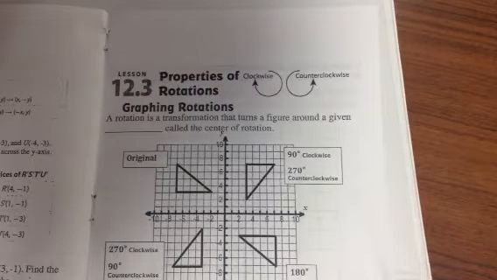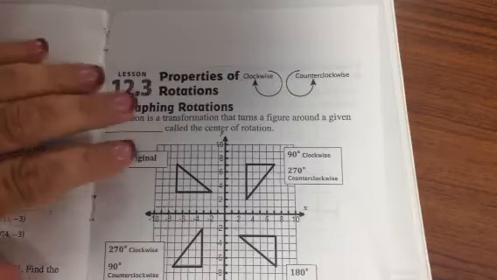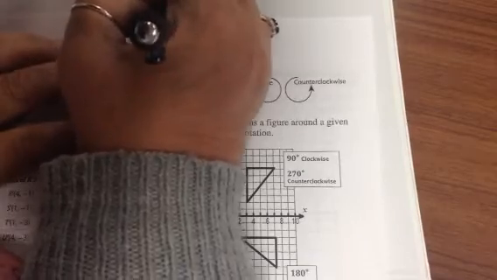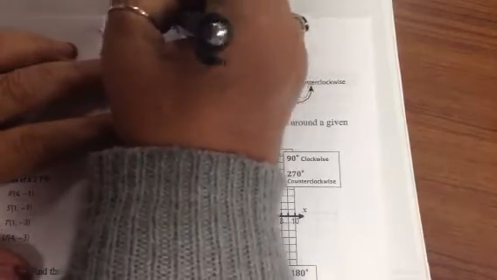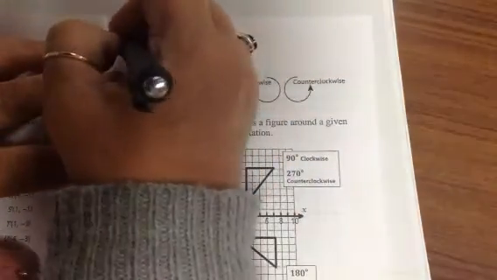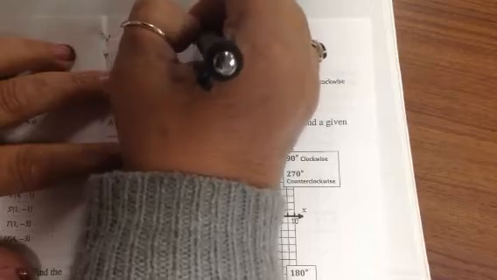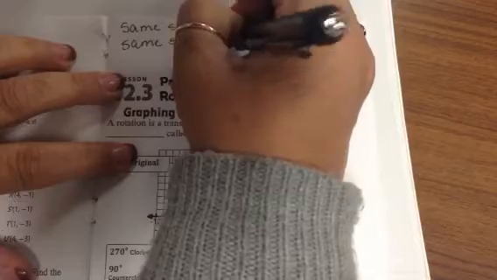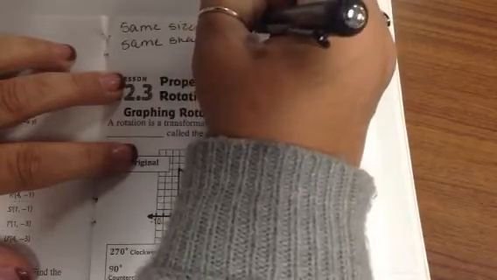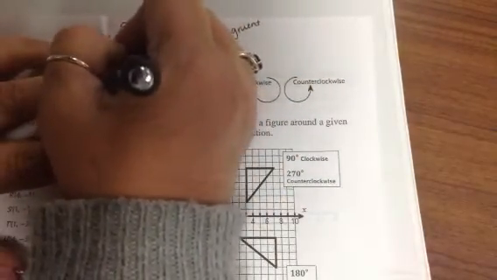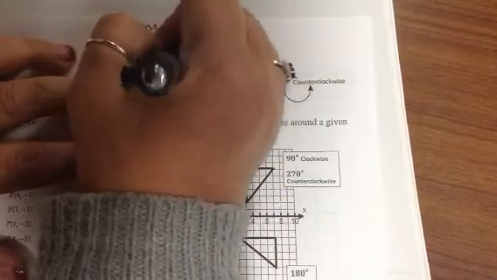Okay, so the last transformation that we're going to talk about is going to be rotations. We've talked about the other ones. Rotations are the same size, and they are the same shape. Therefore, we know they are congruent. But with the rotation, they obviously have a different orientation because we're moving them around.